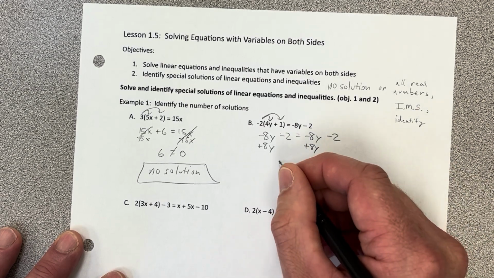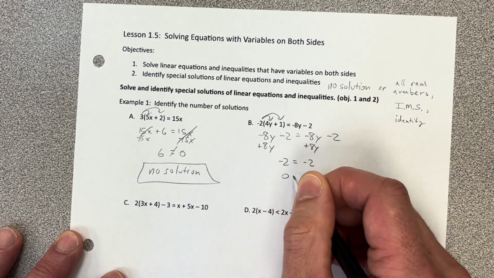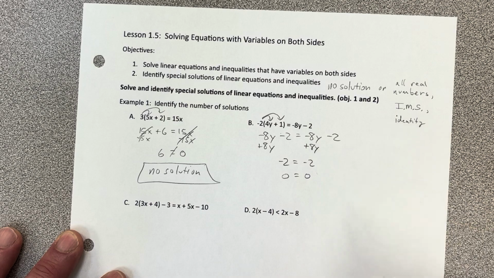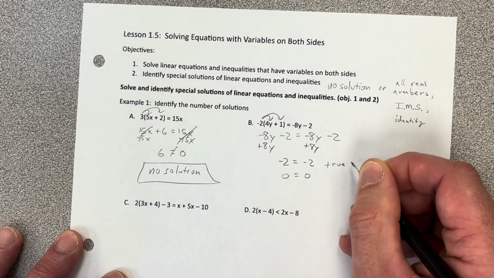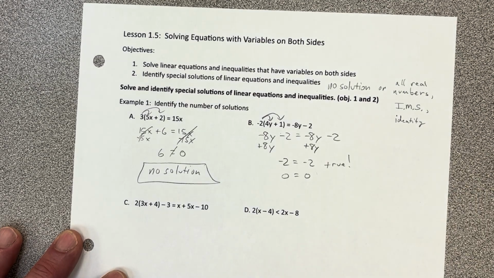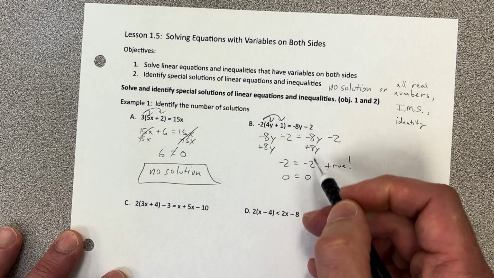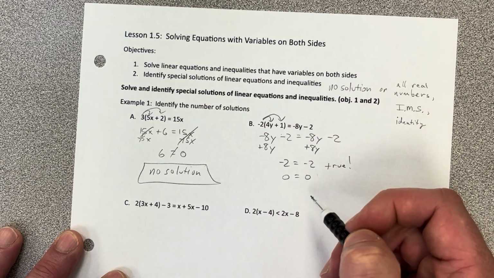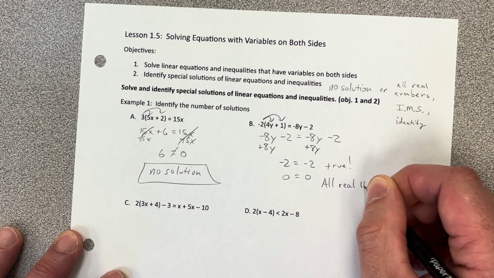You're either going to get -2 equals -2, or if you try to get the numbers together, you'll get 0 equals 0. But either way, these are correct. These are true, totally true. So what y was didn't matter. It was always going to work. It was always going to be true. So we say all real numbers.